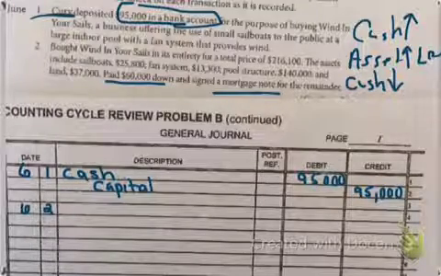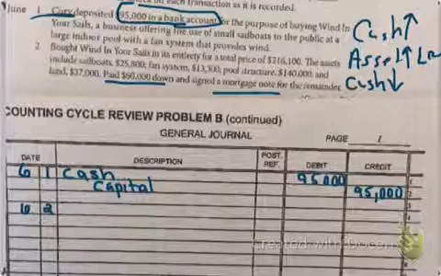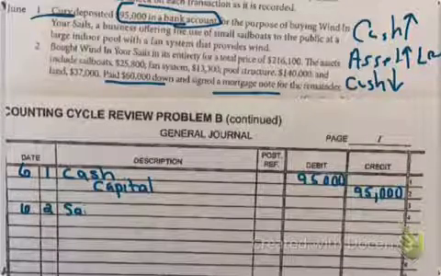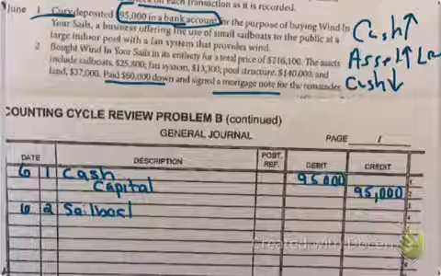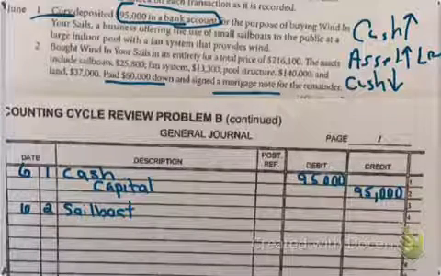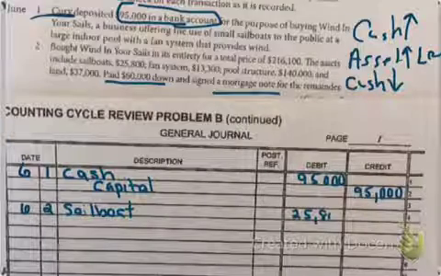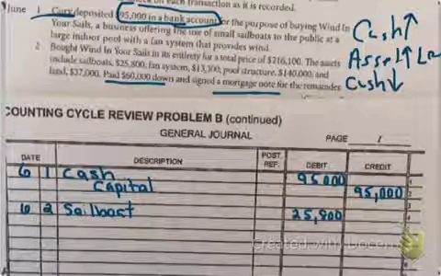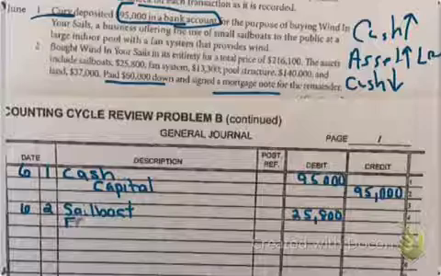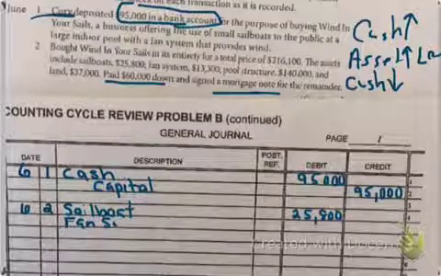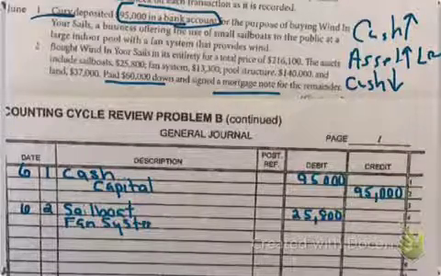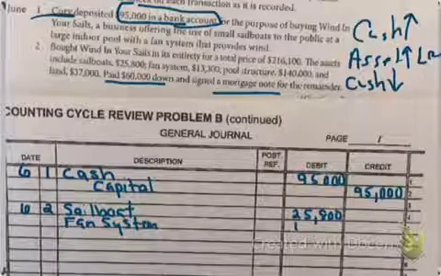So what I'm looking at first are all the assets. So we have sailboats, and the sailboat was at $25,800. We are going to have a fan system, and that's at $13,300.